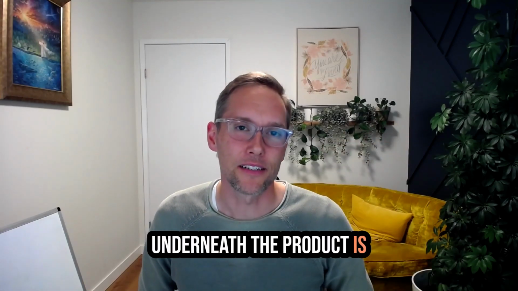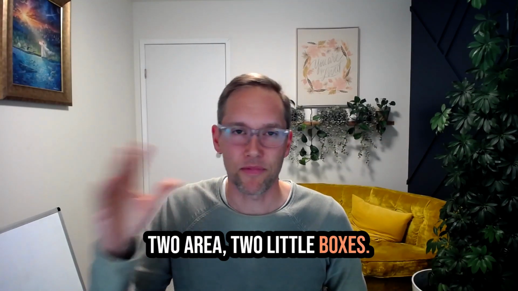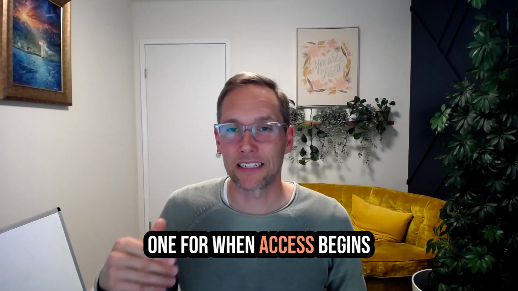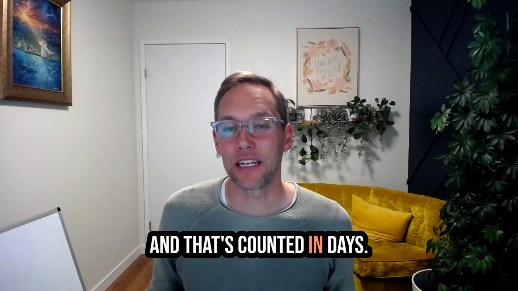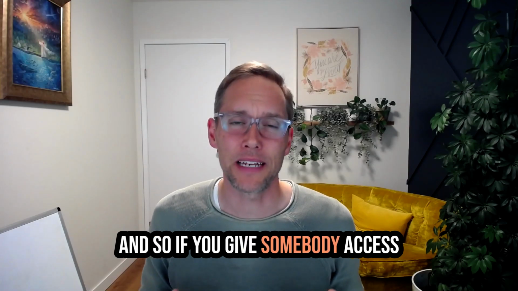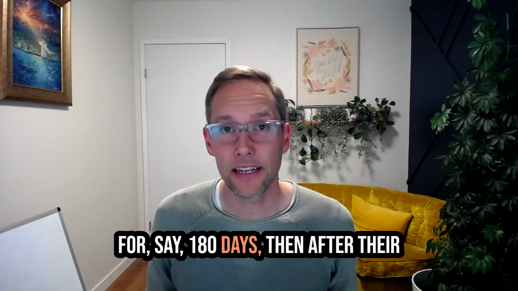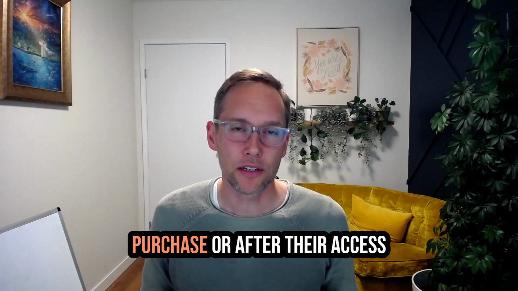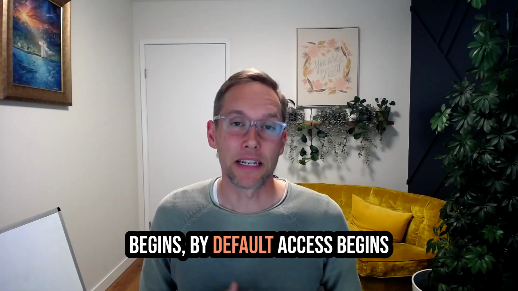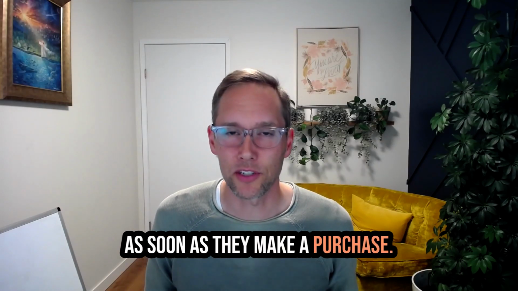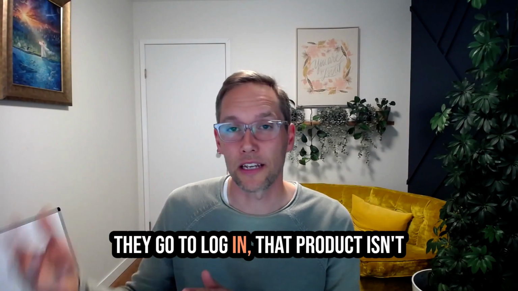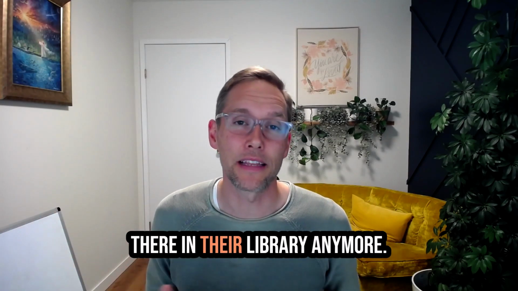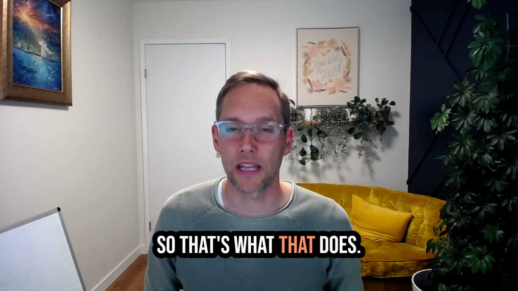So that's that. Underneath the product are two little boxes, one for when access begins and one for how long access is. And that's counted in days. And so if you give somebody access for, say, 180 days, then after their purchase or after their access begins, by default, access begins as soon as they make a purchase, 180 days from then, their access is gone. They go to log in. That product isn't there in their library anymore. So that's what that does.